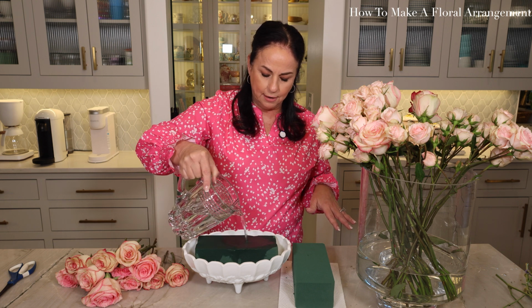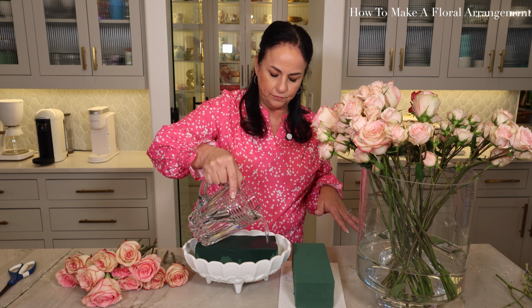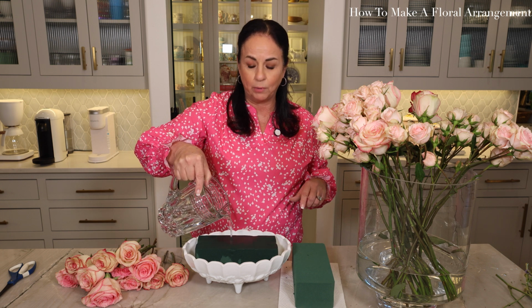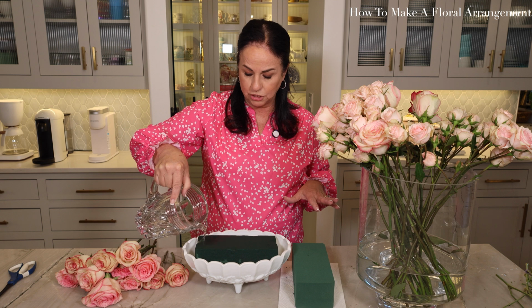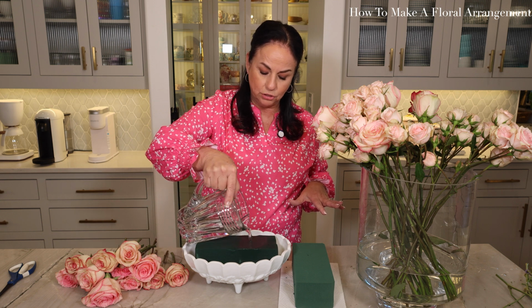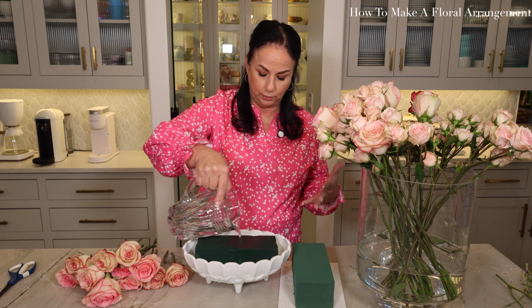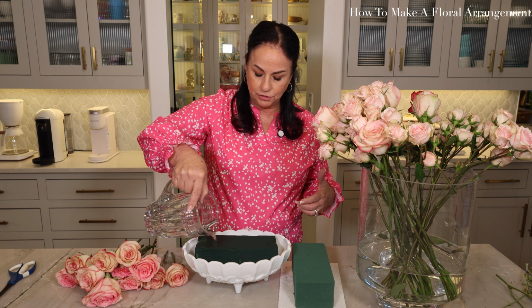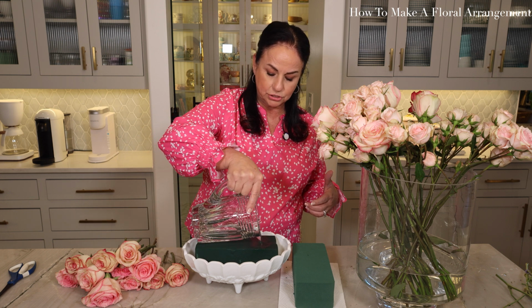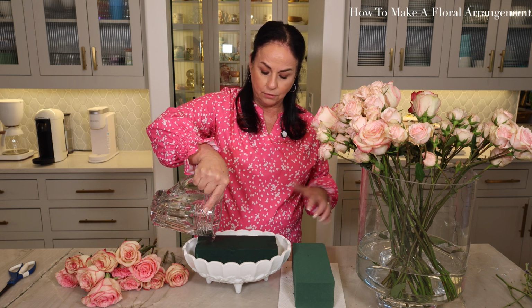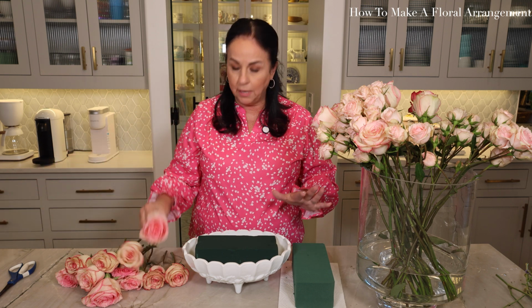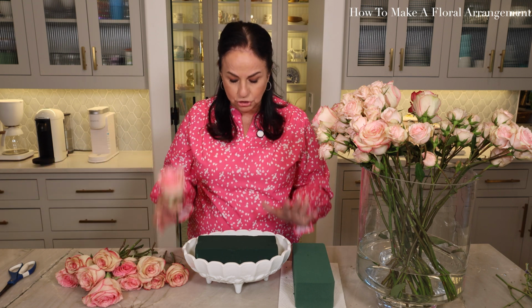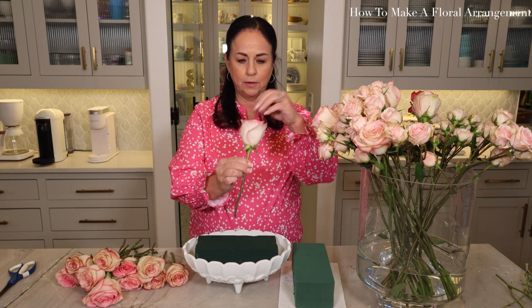I just fill it, because this is going to be what actually feeds the flowers while they're in your arrangement. The other thing I want to recommend is that you water that frequently. I love doing these kinds of arrangements because they are so beautiful, and this floral foam actually holds the flowers beautifully. So here we go. We're going to start with a center point, okay?